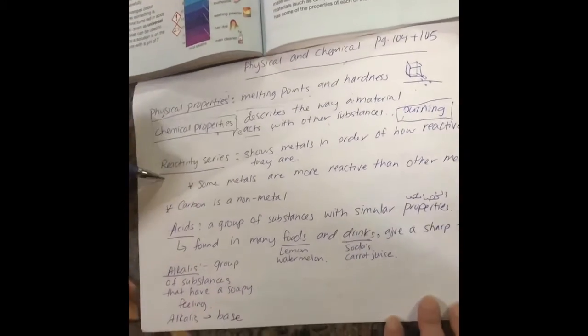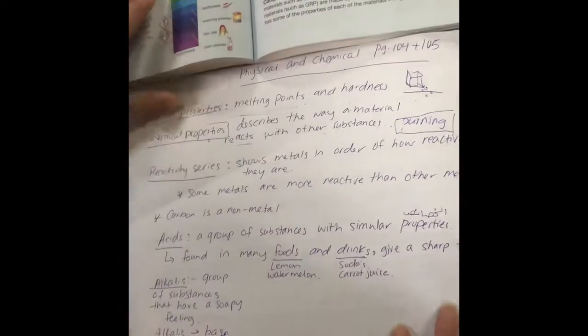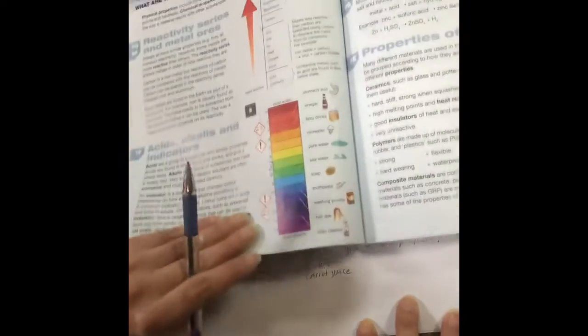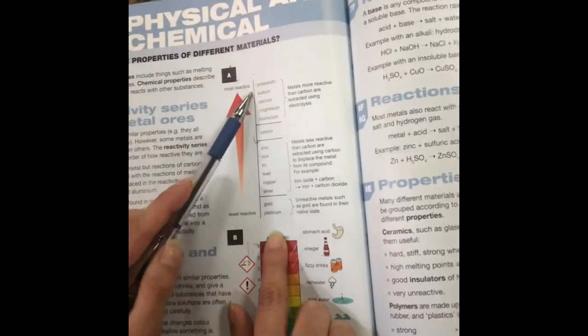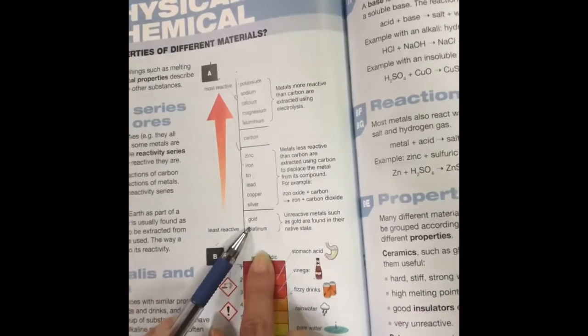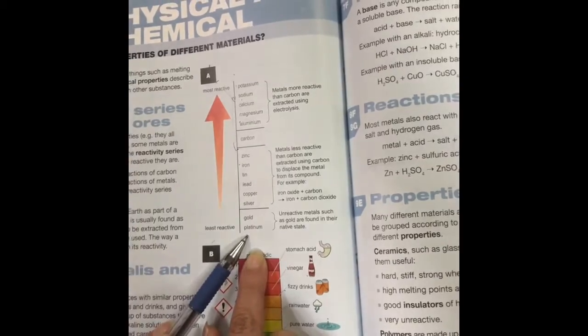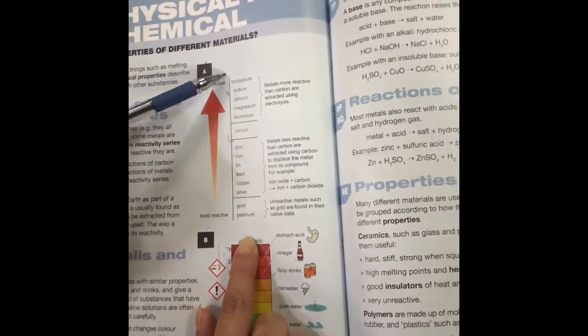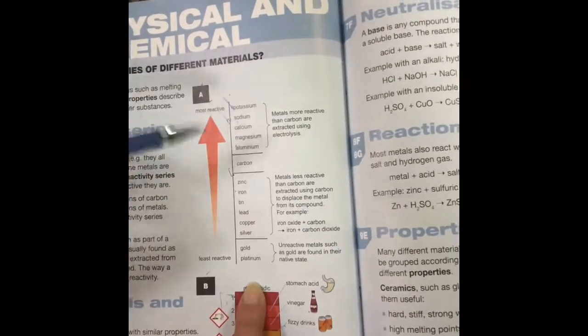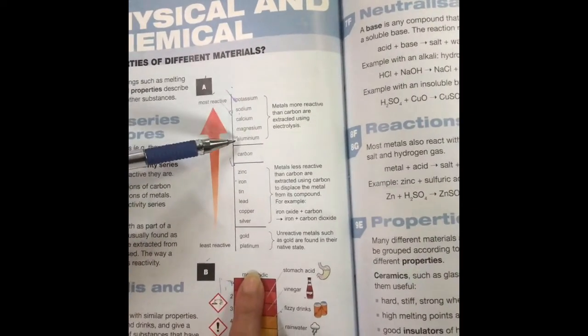Now, we talked about the reactivity series before, and we're going to talk about it again today. The reactivity series, everyone, is this right here. It shows the metals in order from the most reactive to the least reactive. So the greatest metal that we have right here is potassium. Then we have sodium, calcium, magnesium, aluminum.